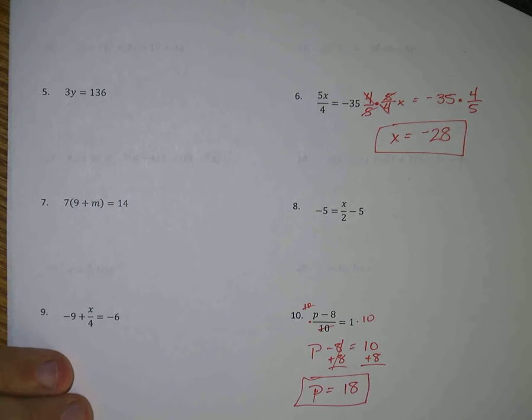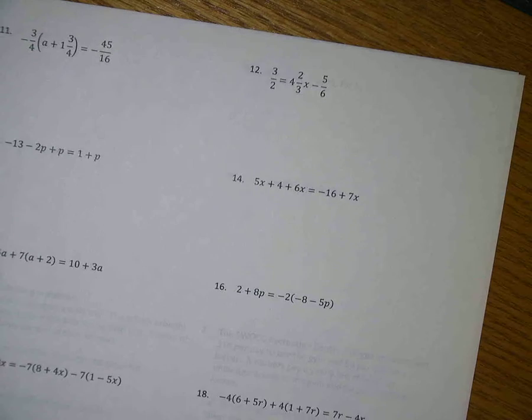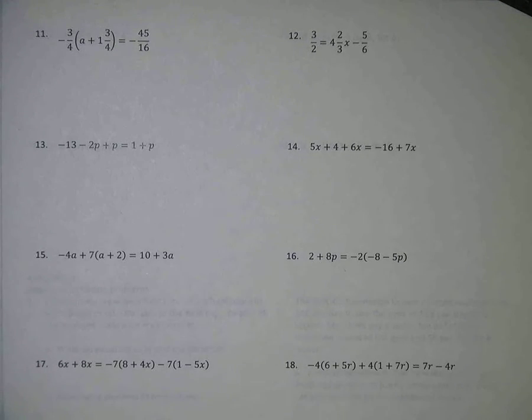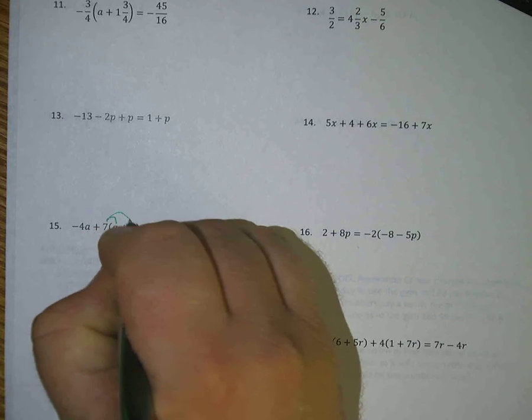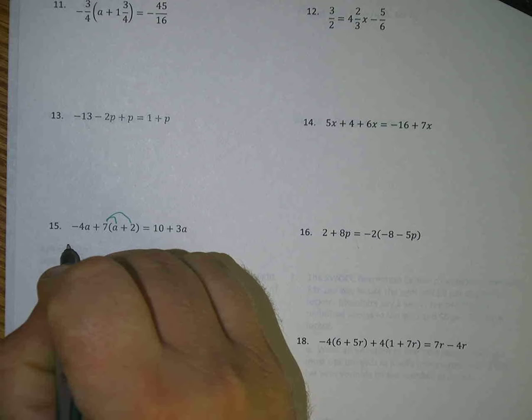Okay. Let's go ahead and turn the page and see what the next page looks like. Of course, just more solving equations, but they do get more complicated as we go. Let's go ahead and pick up on number 15. All right, number 15, it's definitely a multi-step equation with a variable on both sides. And we need to start with the distributive property right there. So let's write down what we have.